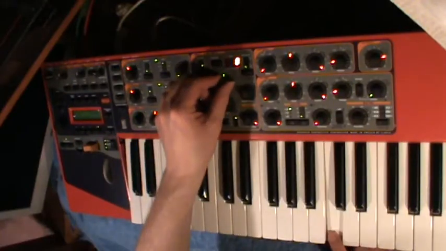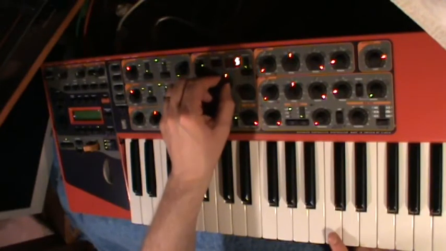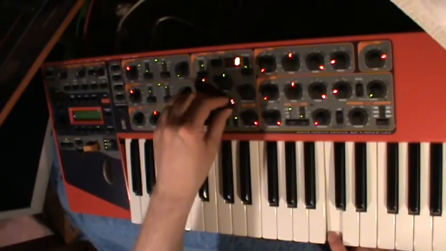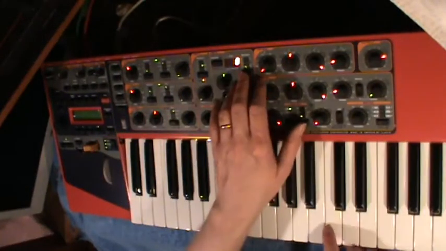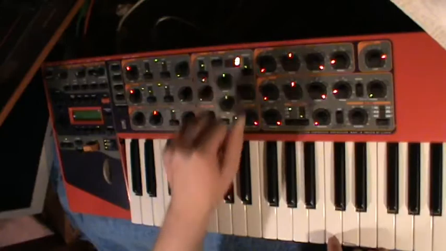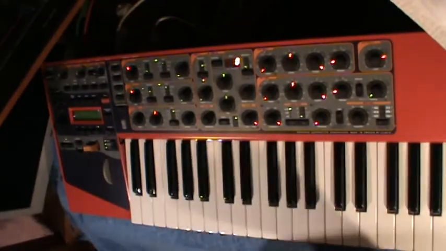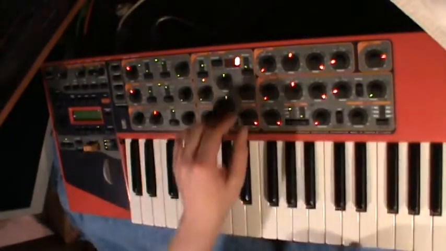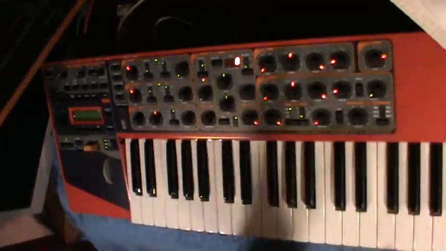We have a coarse control, which sets the frequency in semitones, and there's a fine control as well. We have the same basic wave shapes. We have a sawtooth, which again sadly has no shape control. Modern synthesizers have something called super saw, where you in effect simulate the effect of having two sawtooth oscillators beating against each other. But unfortunately, Nord Lead 3, for some reason they decided not to put that in.